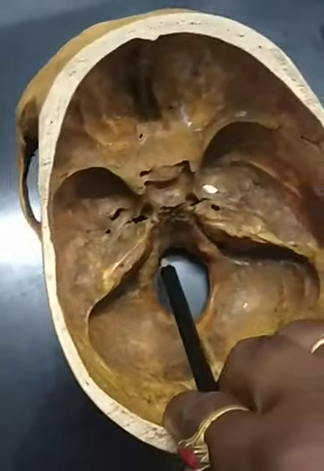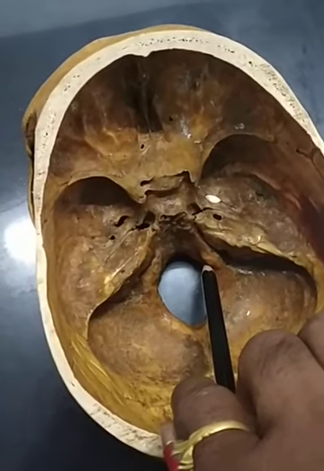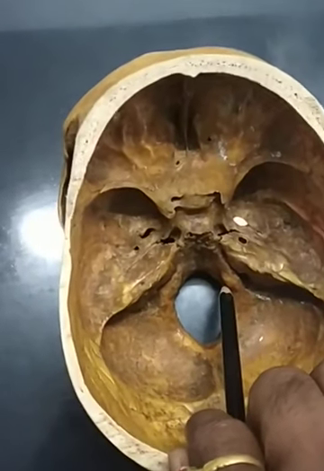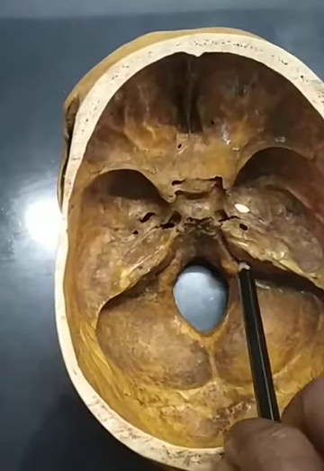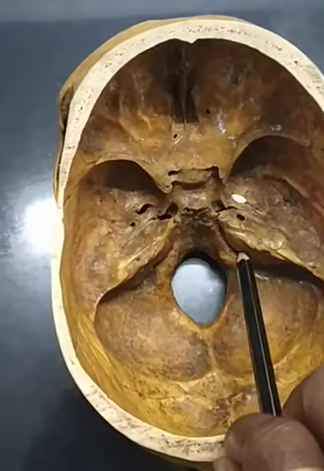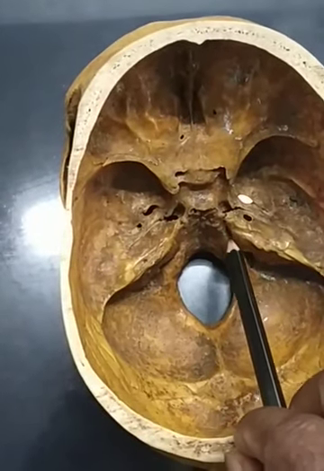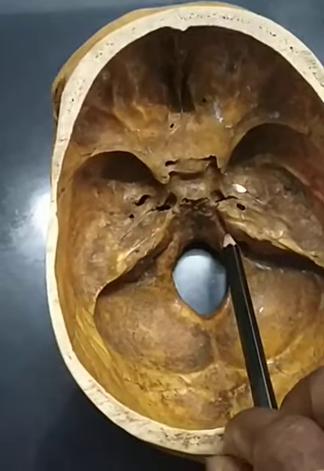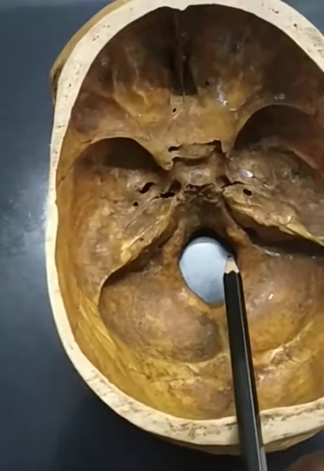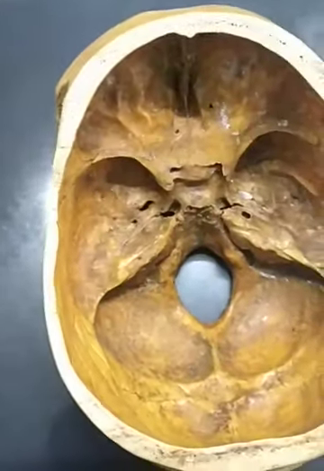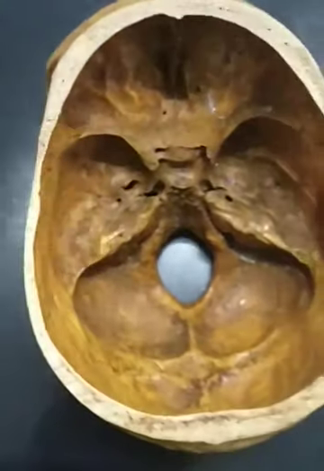Next here we can identify the foramen, the hypoglossal canal. The 12th cranial nerve passes through this hypoglossal canal. Next is the jugular foramen. Here we can identify, anteriorly, its relation with the superior petrosal sinus.